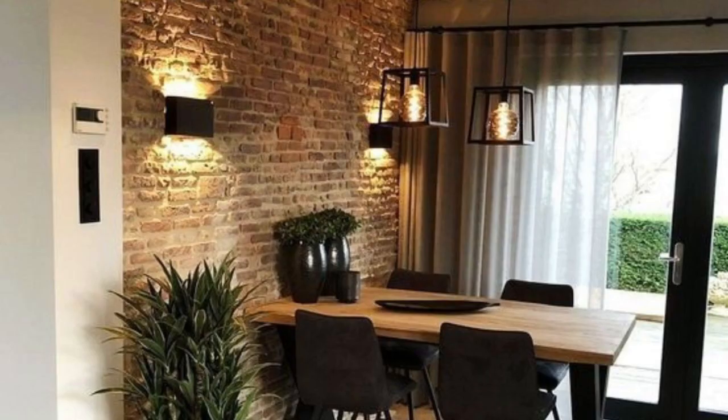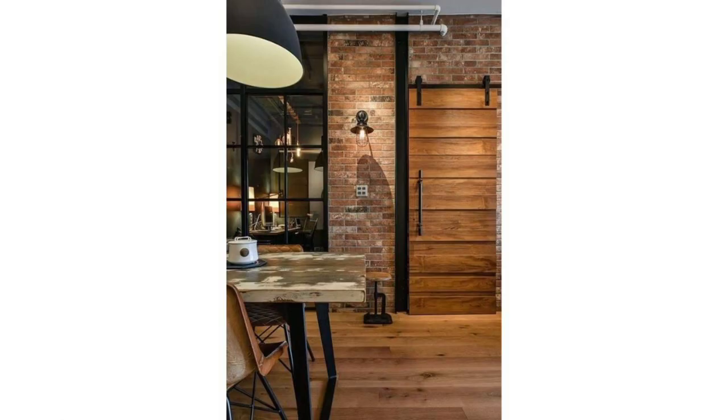Industrial design style is a style of interior design that combines raw and rough materials with modern elements, like I said before, and this blend of both old and new allows designers to make use of natural, recycled, and repurposed materials while still maintaining a sleek and modern look.